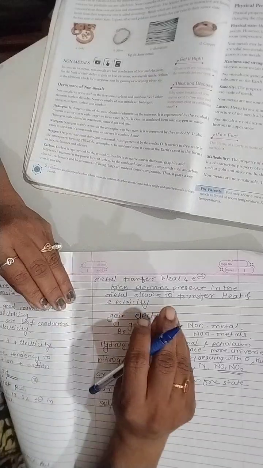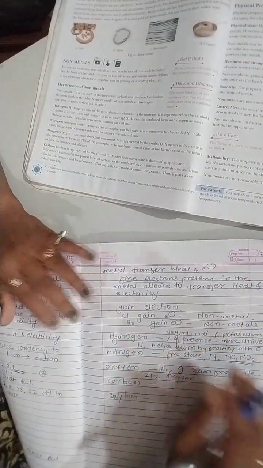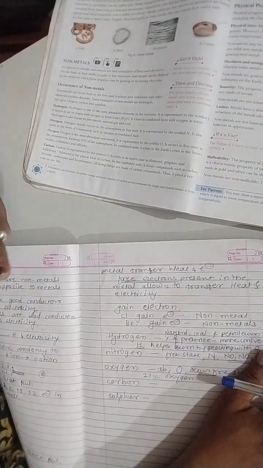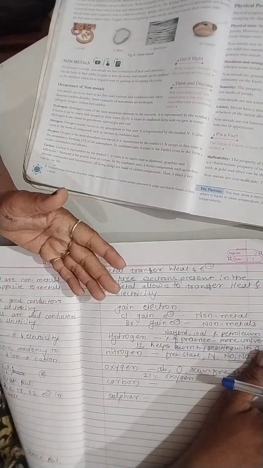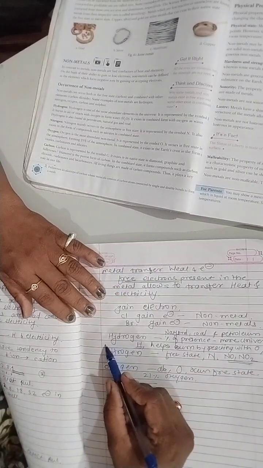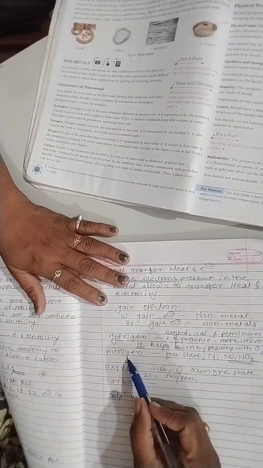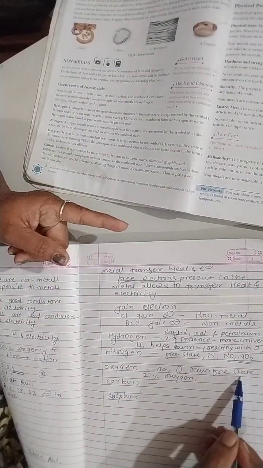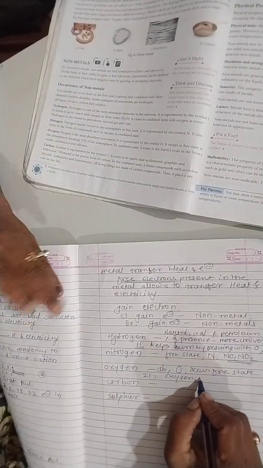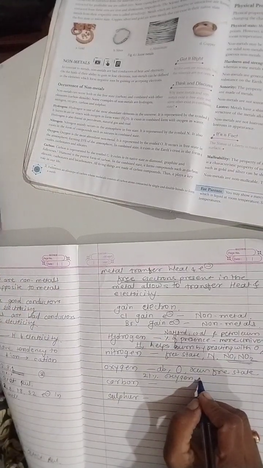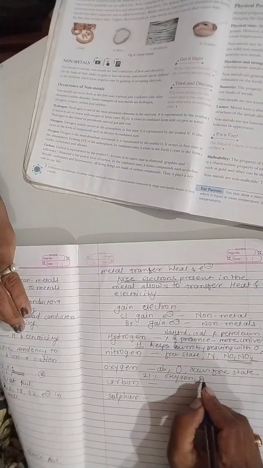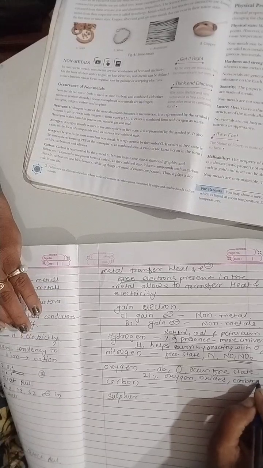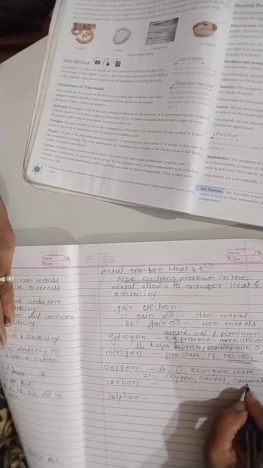So 21% oxygen is present in the atmosphere. It is easy. Hydrogen is in a free state, but nitrogen is in a free state and in a combined state. Similarly, oxygen is also in a free state and in a combined state, and when it combines, it forms oxides, carbonates, and silicates.